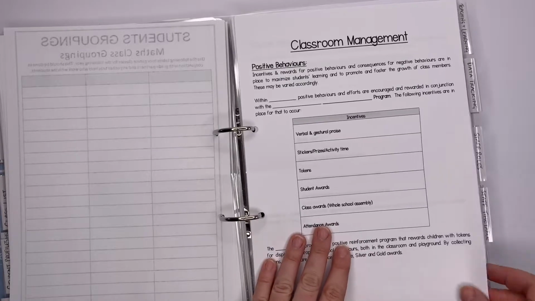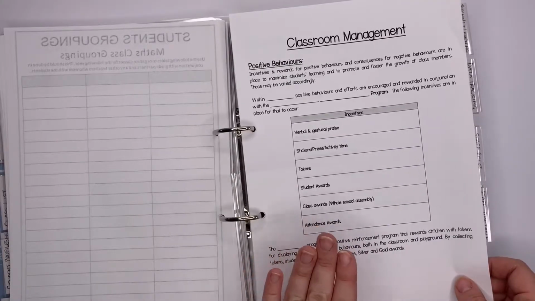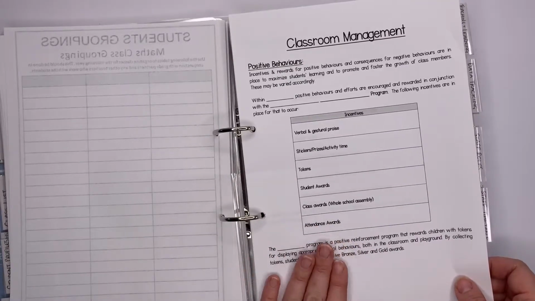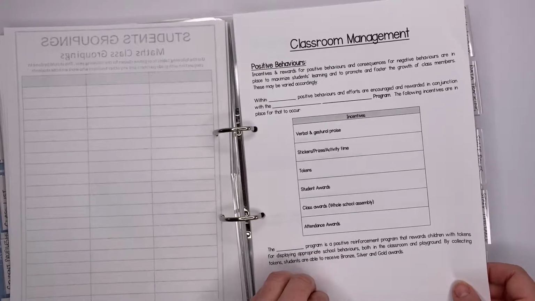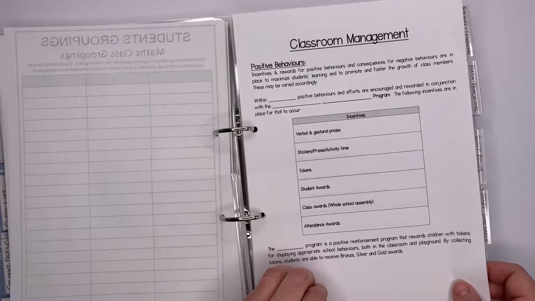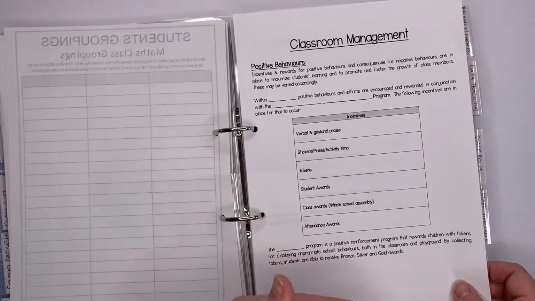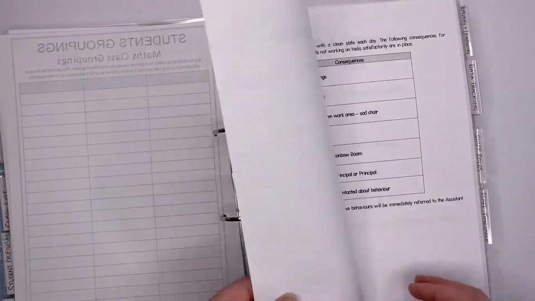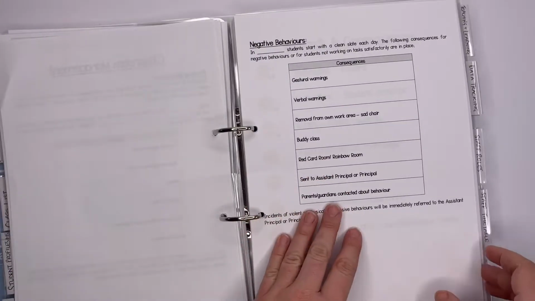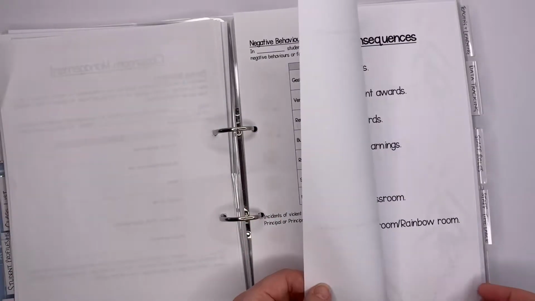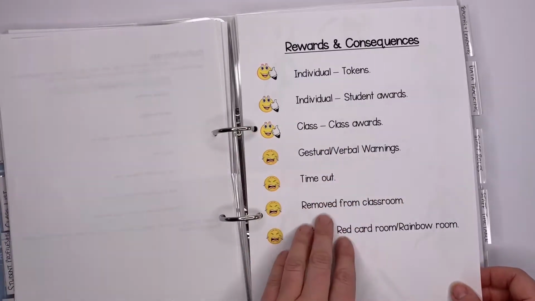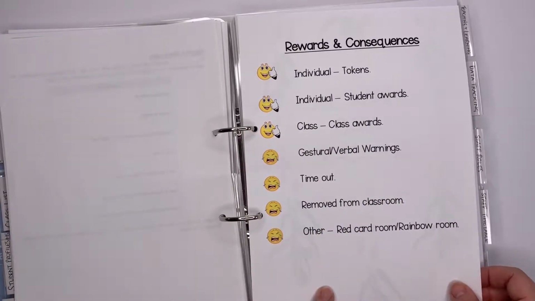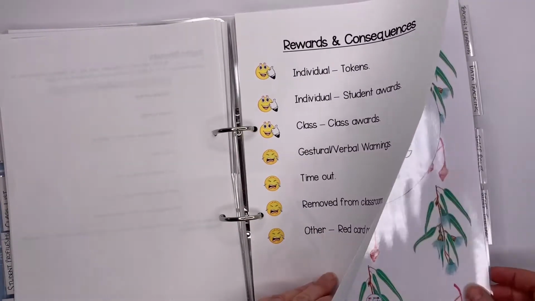Your classroom management strategy. So again, it's just a really brief but clear rundown of the expectations you have for the students in your class and how you enact those in your class. So how you reward positive behaviors, how we identify and deal with negative behaviors, and again, just a simple outline of some of the rewards and consequences that can be offered.